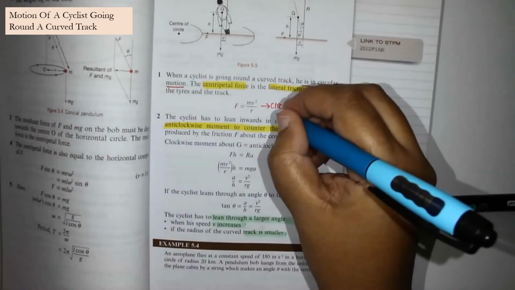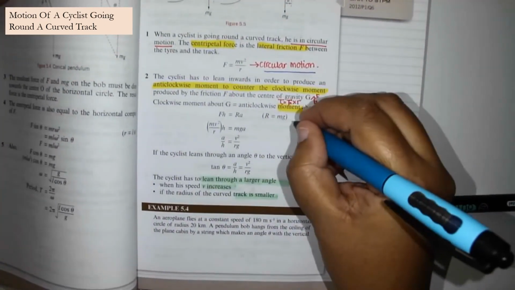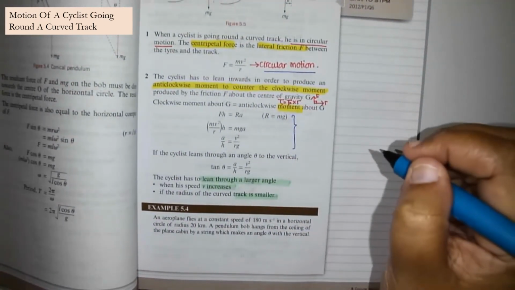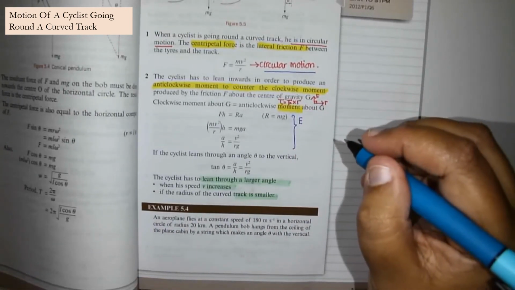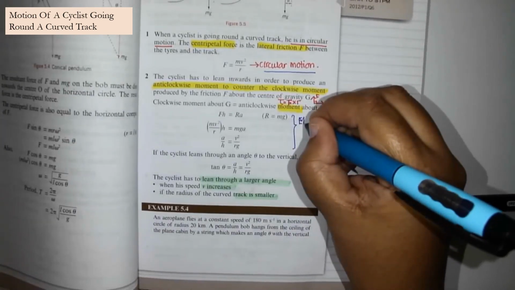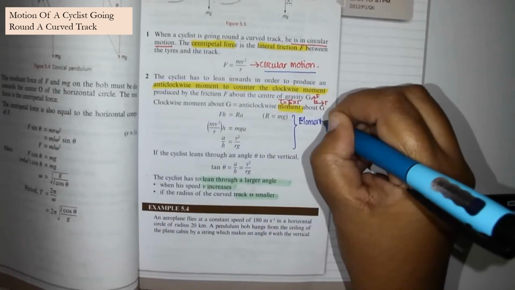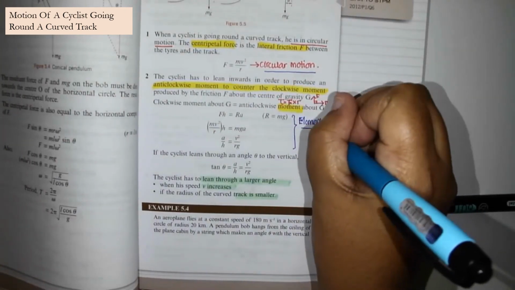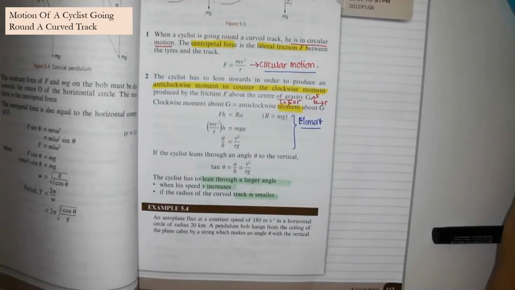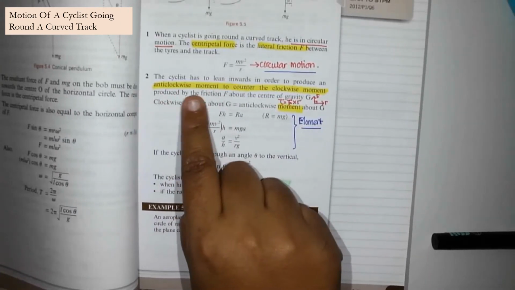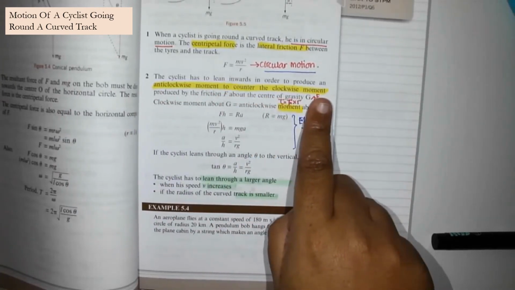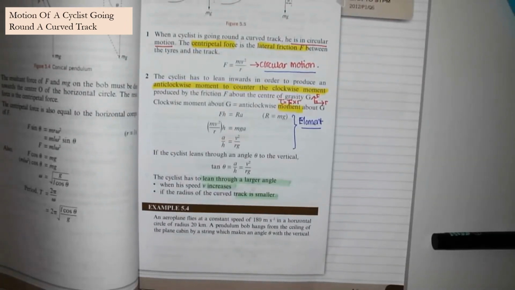This is the first concept, which is from circular motion. This other concept is actually from the equilibrium of rigid body, which is from the concept of moment. It's under the chapter of equilibrium of rigid body. Now the cyclist has to lean inward in order to produce an anti-clockwise moment to counter the clockwise moment, so that he will not fall. All right, so that is it for this.